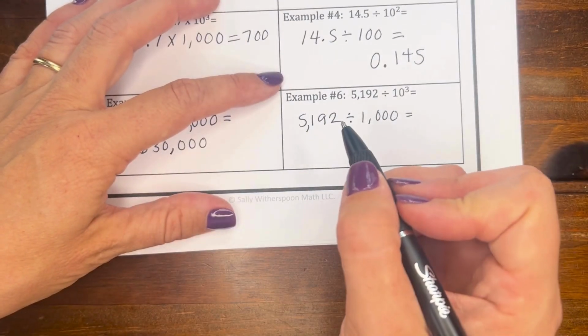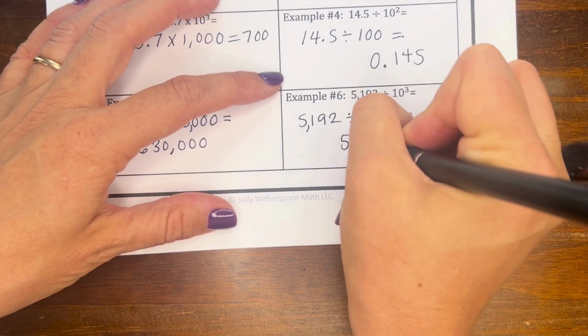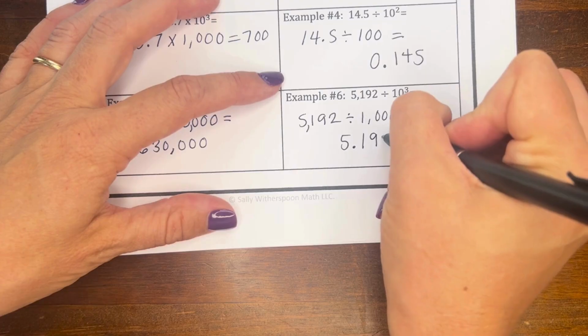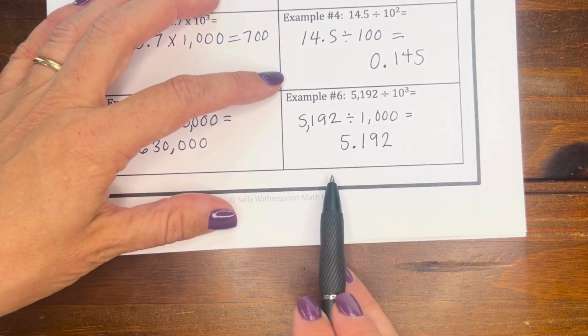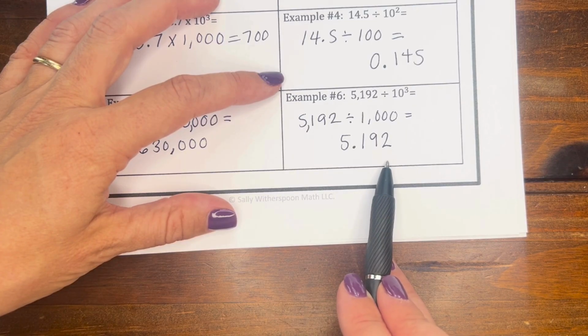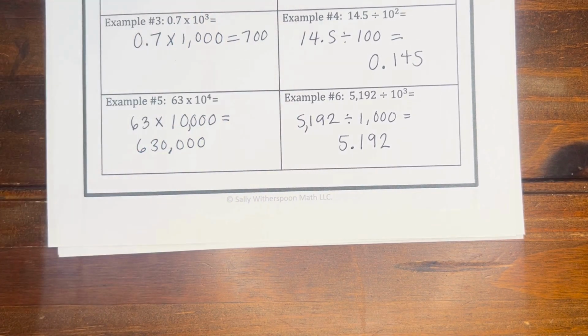It goes hundreds, tens, ones. So my 5 ends up in the ones place, and all my other numbers shift to decimal numbers. 5,192 divided by 1,000 is 5 and 192 thousandths. It shifted 3 places to the right, or 3 places smaller.